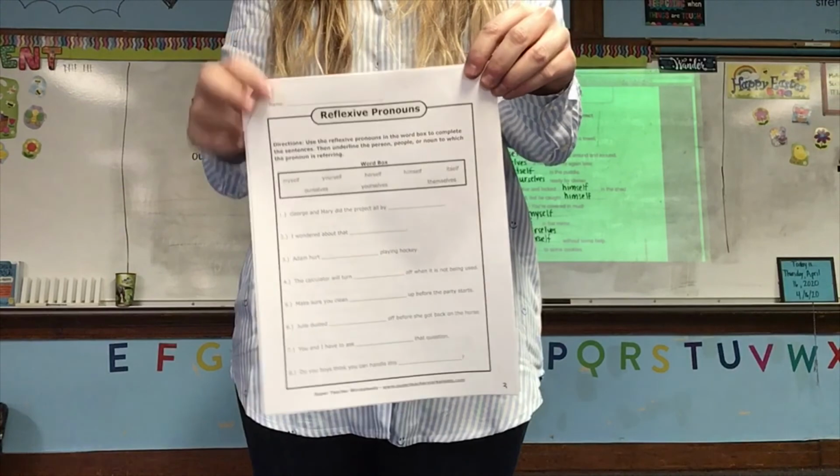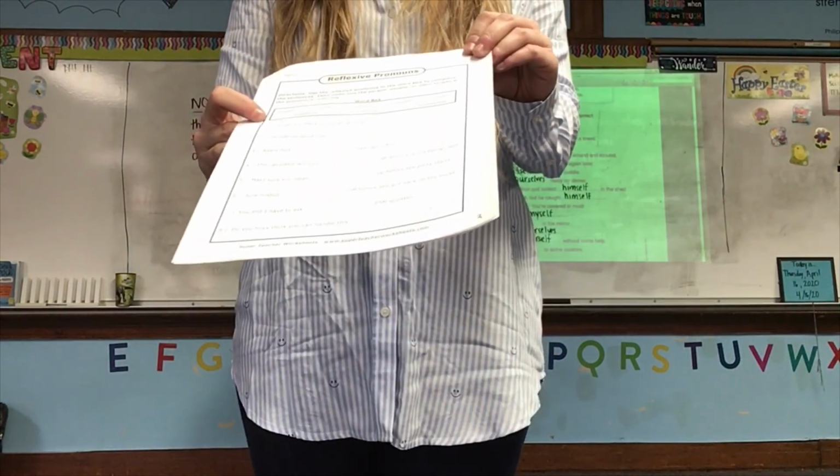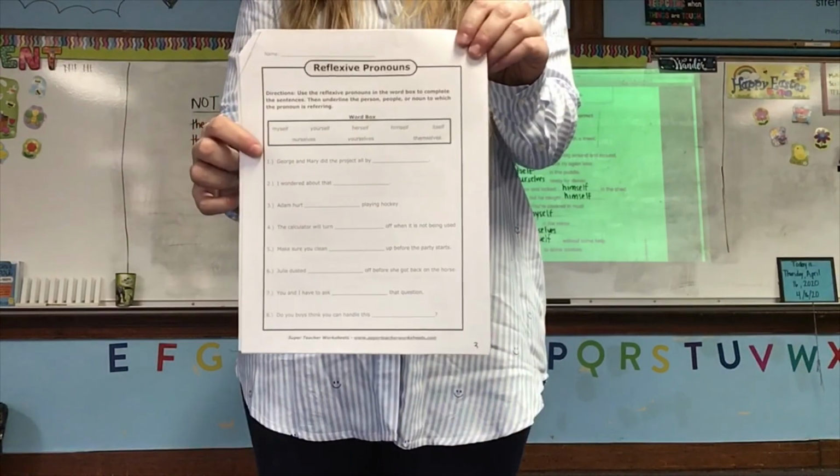So you have a blank. You need to figure out which word or words from the word bank fits. Okay. Go ahead, do that right now.